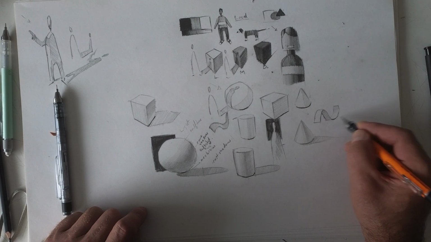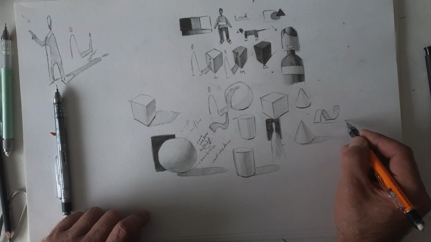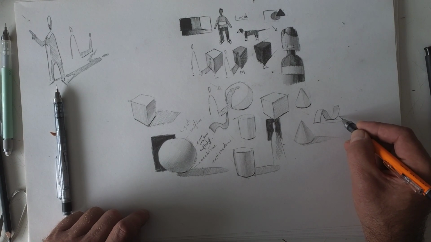There would be occlusion here, and there might be occlusion there, and the shadow on the ground would look like this.